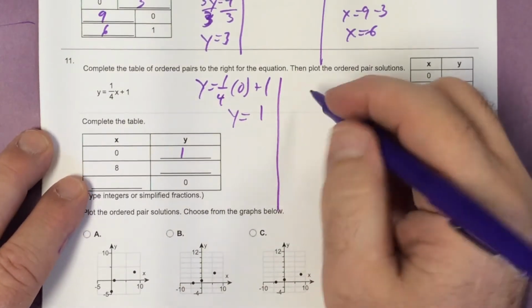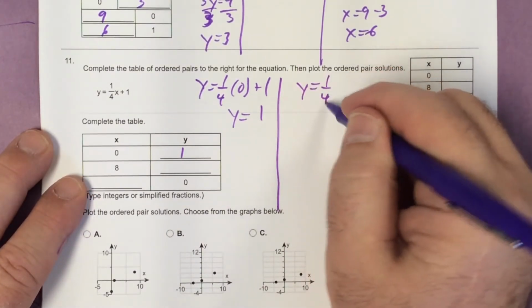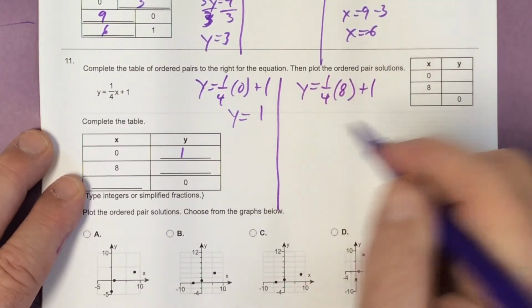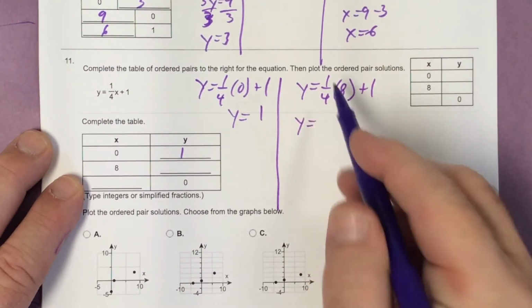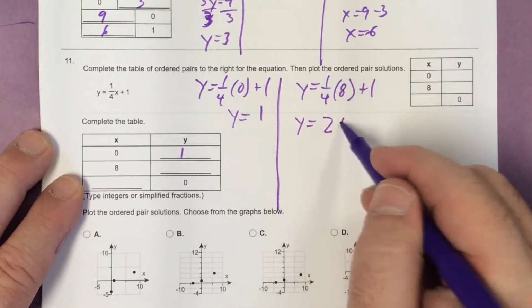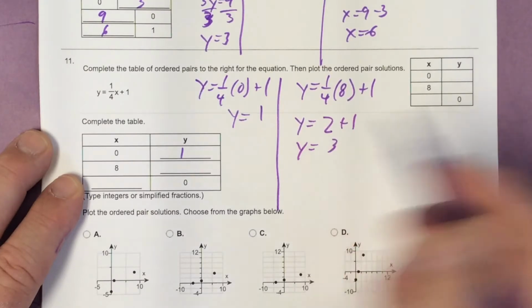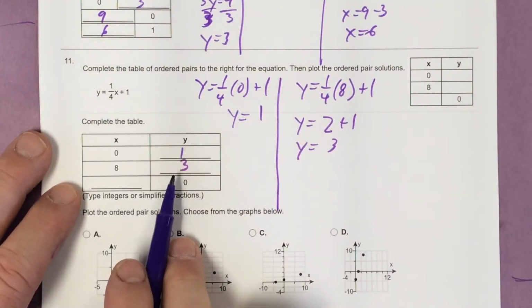Now if x equals 8, we're going to have y equals 1/4 times 8 plus 1. Then it gives me y equals, well, a quarter of 8 is 2. 2 plus 1, y equals 3. So here y is going to equal 3.